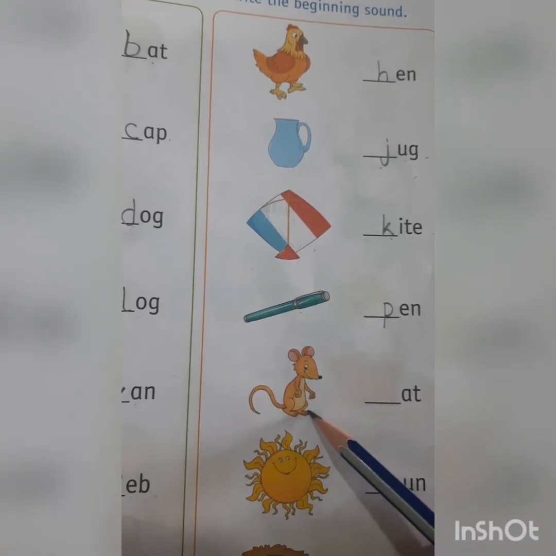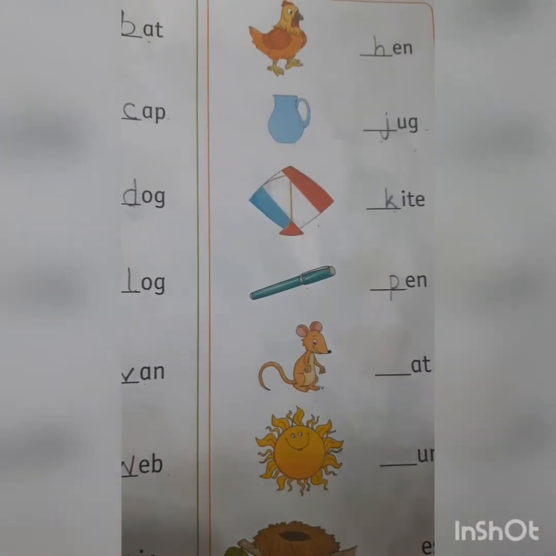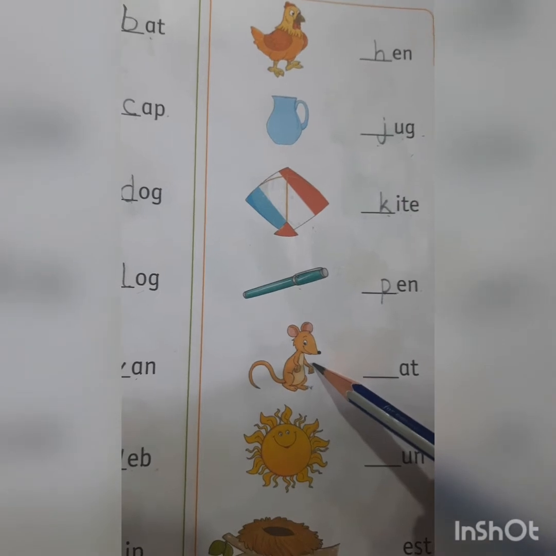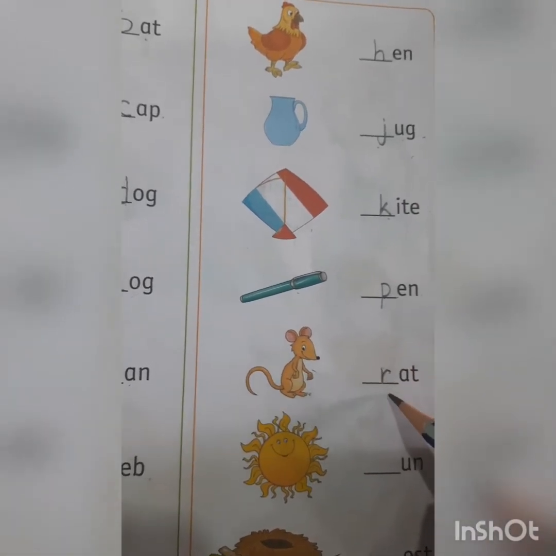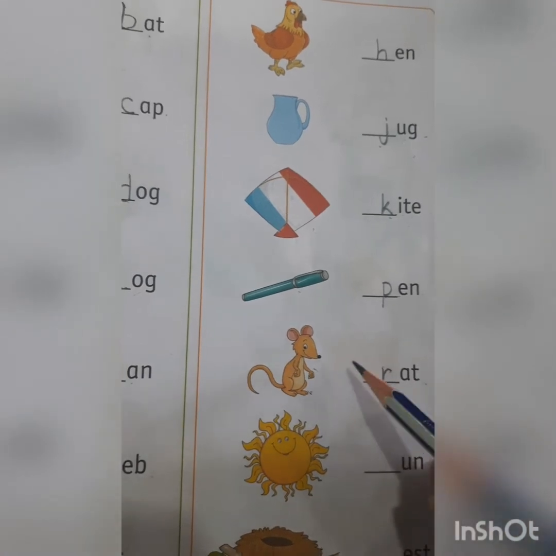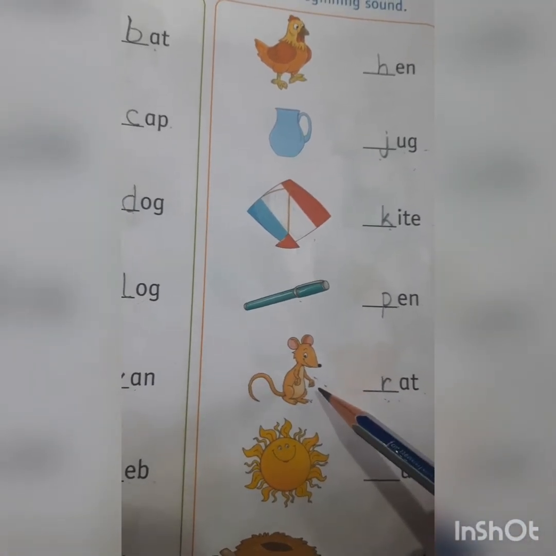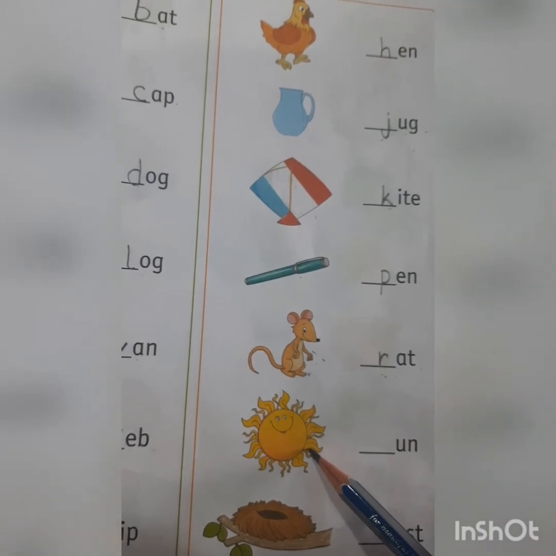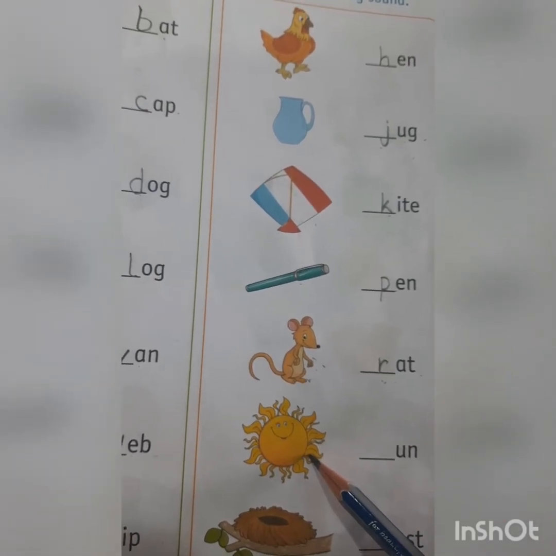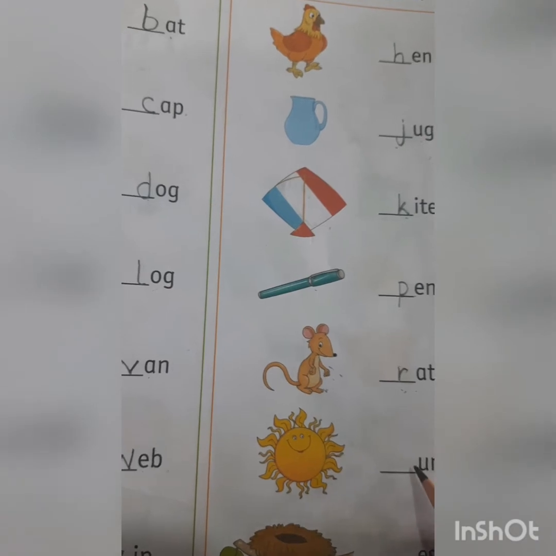Now what is this? This is a rat. What is this? Sound किसकी होती है, children? It's R. Small letter R लिखेंगे इधर. R-A-T, rat. What is this, children? This is the sun. Initial sound क्या आ रही है बेटा?